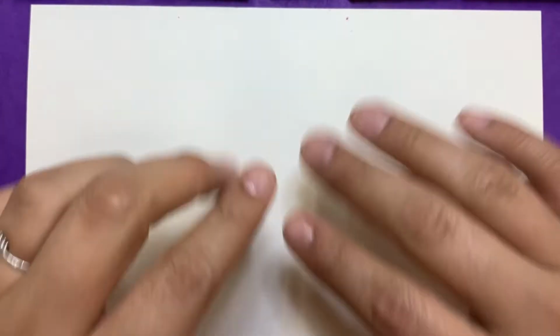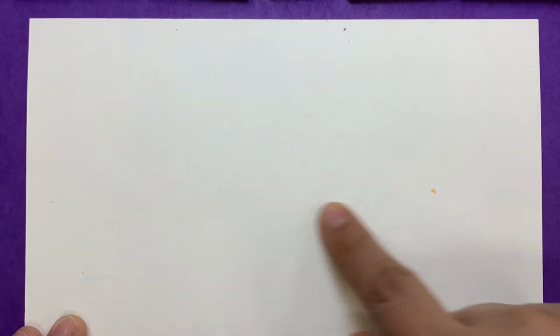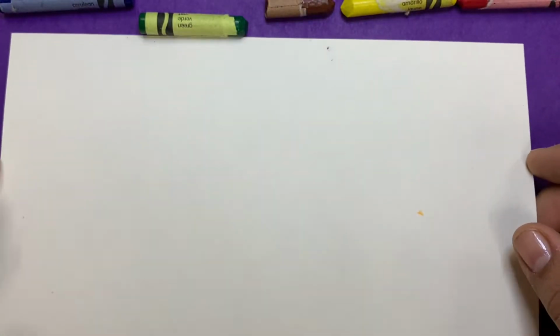Okay, what we're going to be starting off with first is our piece of paper. We want to make sure that it's landscape. This is the way that is landscape. When it's straight up and down like that, vertical, that is portrait. We want it landscape or horizontal. So make sure that your paper is horizontal.